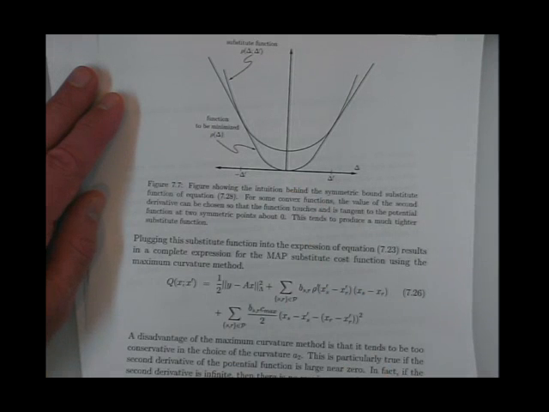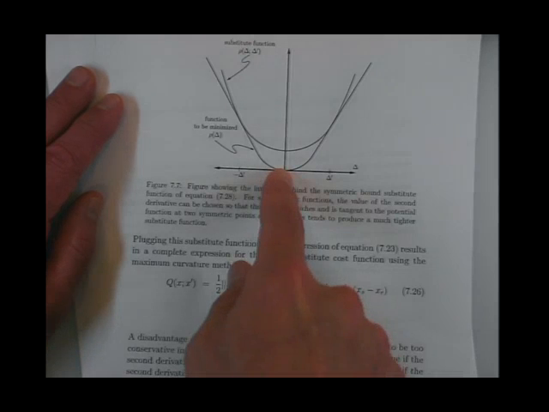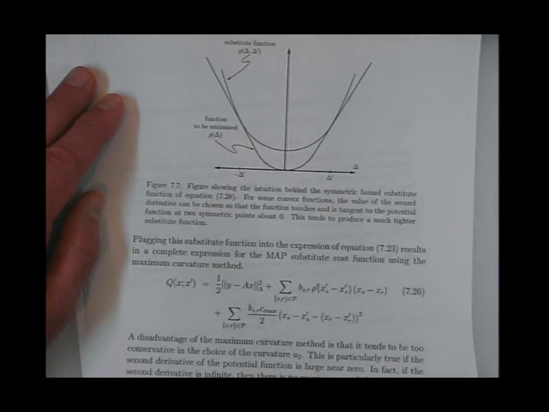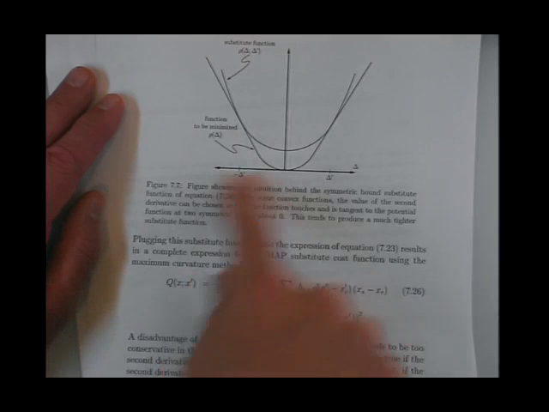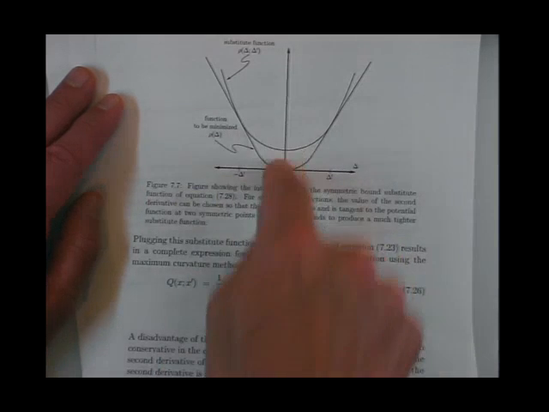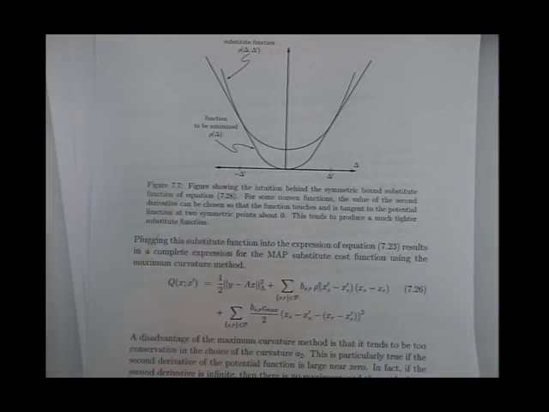But the whole thing does not have the property that the minimum of the substitute function is the minimum of the global function. It just happens to work out for figure 7.7 for this one little substitute function, and when you add them all together, that doesn't hold anymore.